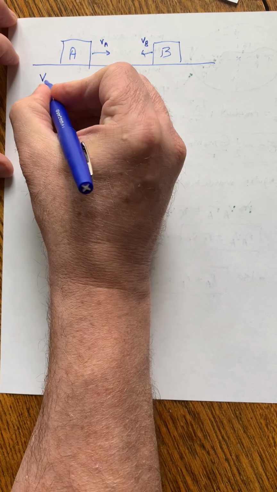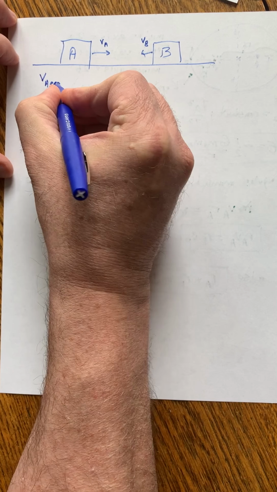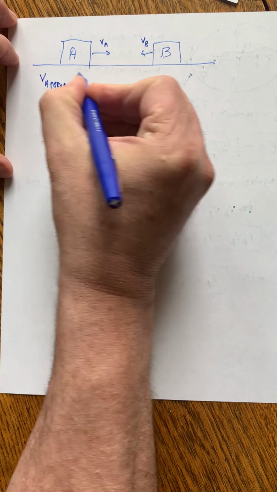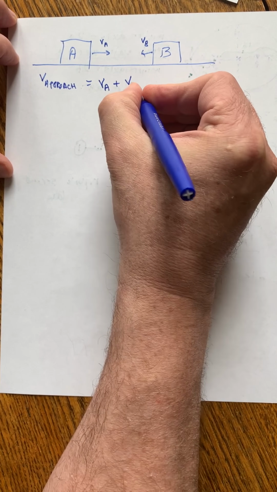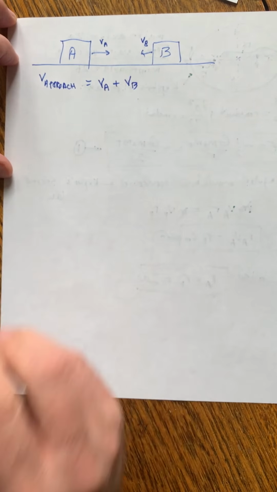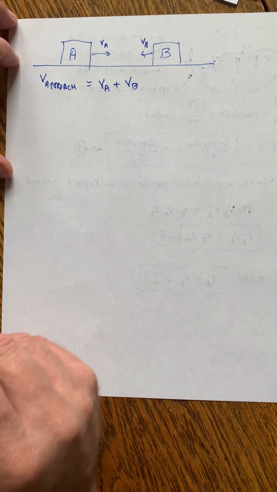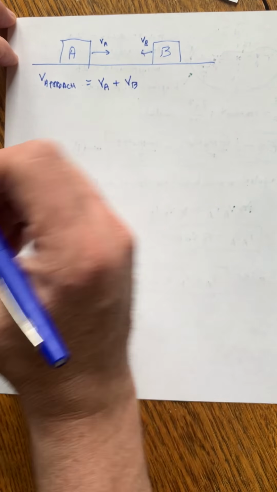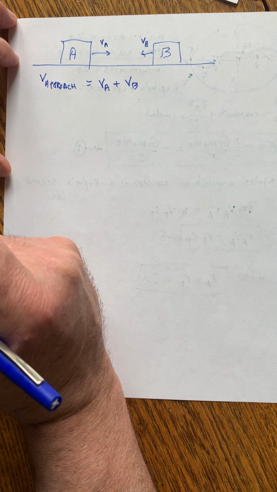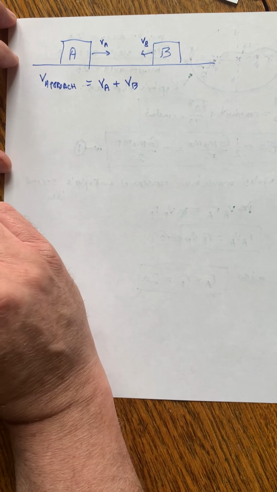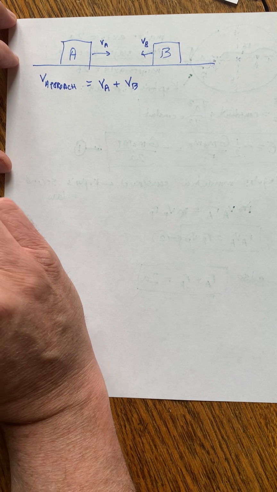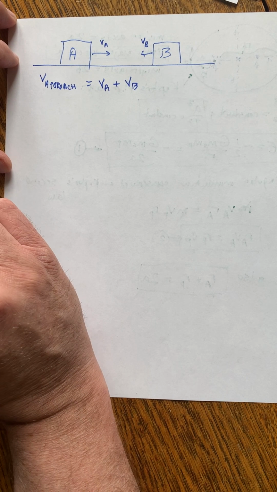This is moving 5 feet, this is moving 3 feet, they're then 8 feet closer together. So V approach would be VA plus VB, where those are the magnitudes of VA and VB. They're not signed. We can see that the signs are indicated by the arrows. We'll get into approach speed and separation speed later when we talk about elastic collisions.